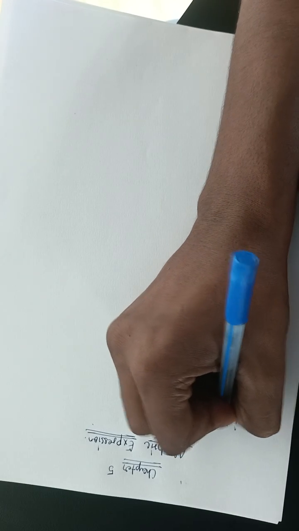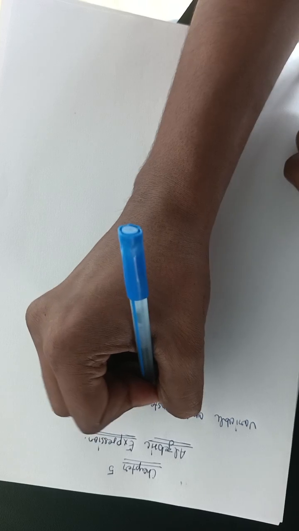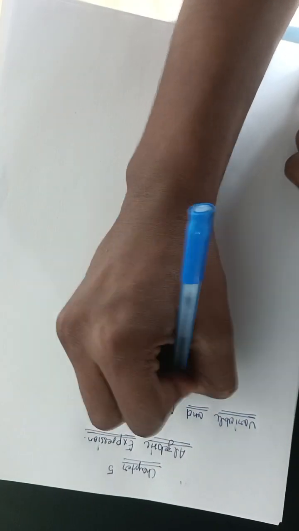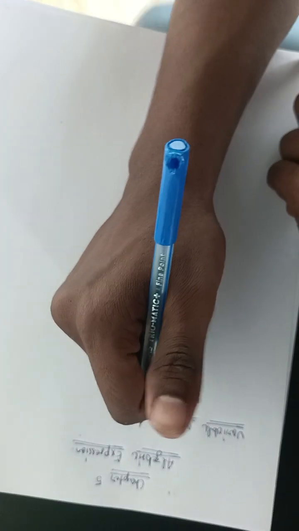This is variable and constants. These are the two topics, variable and constants.